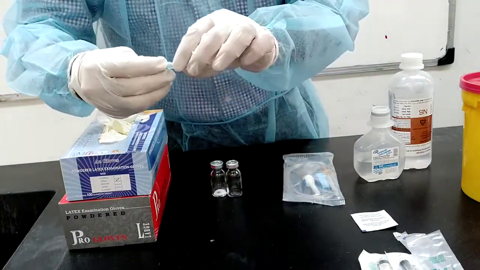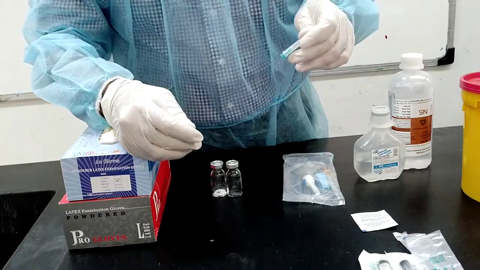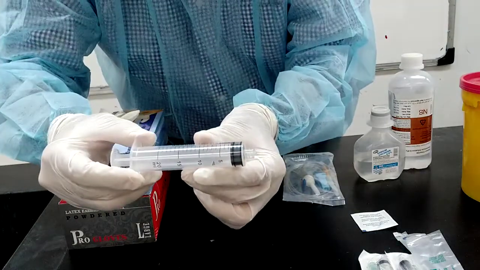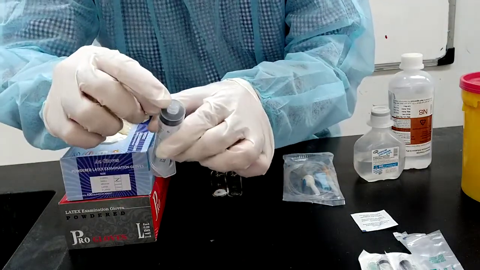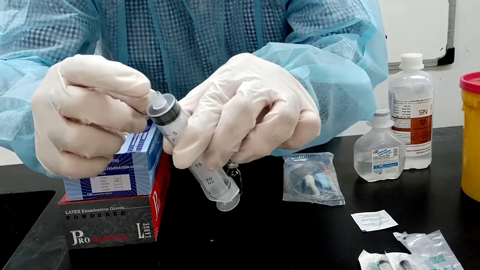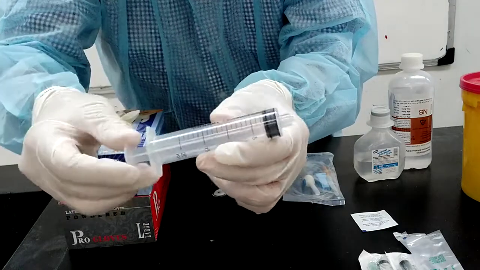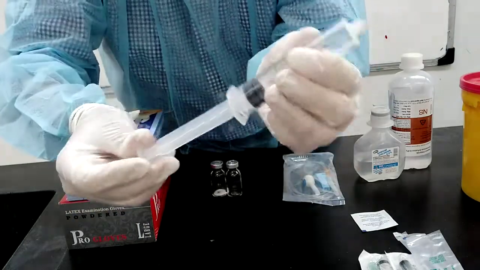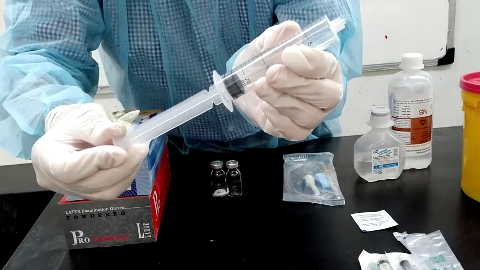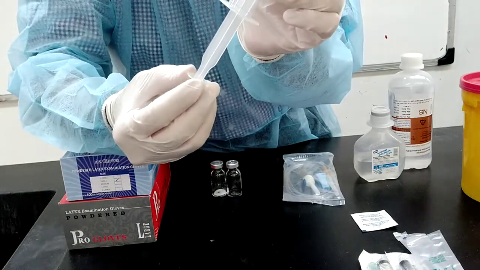You should discard the needle inside the sharp container. This is the tip of the syringe that is attached to the hub of the needle. This is the barrel and the plunger. Plunger in, plunger out. This is called the flange of the plunger.